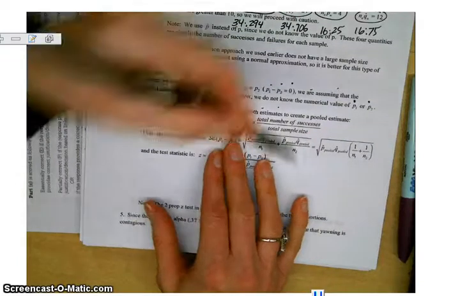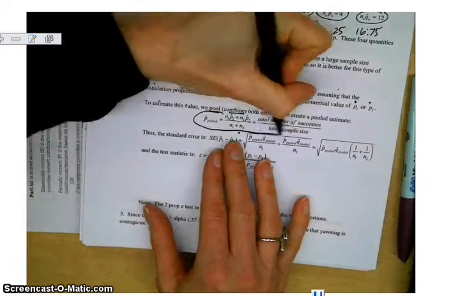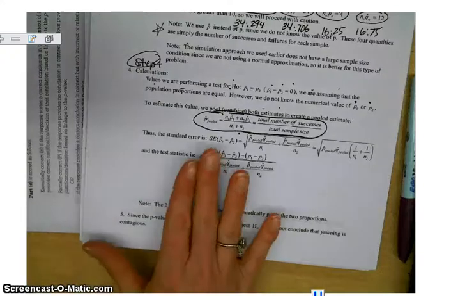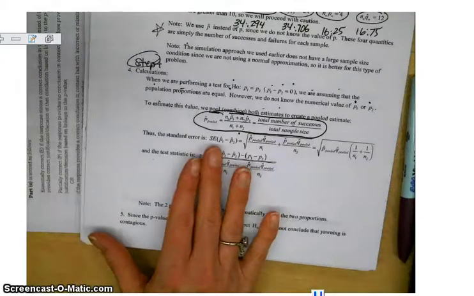Now, this formula is a good thing to know, because I have seen a few free response questions that ask specifically for a pooled value, or multiple choice questions that do. So this is a nice formula to know. I'll check in a minute to see if it's on the formula sheet. Let's just check.